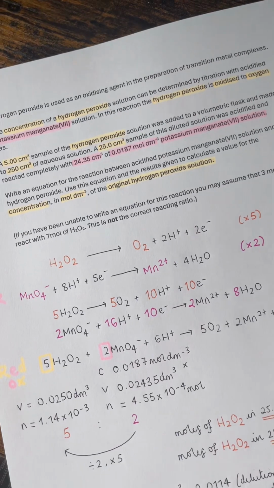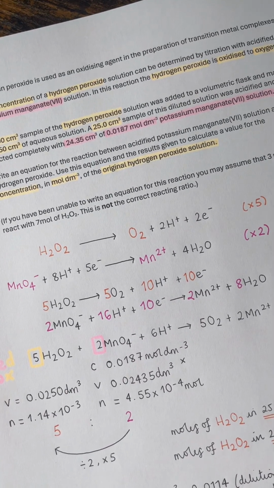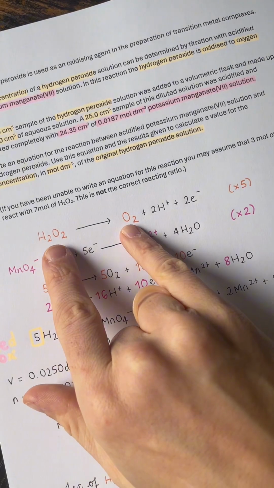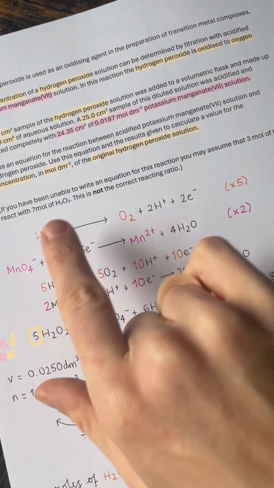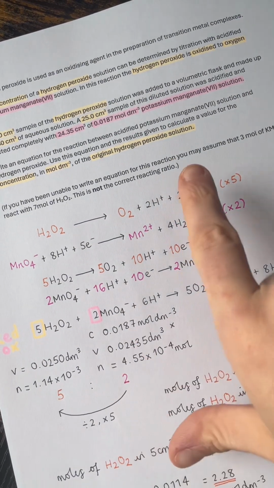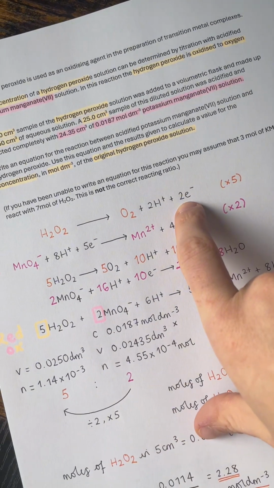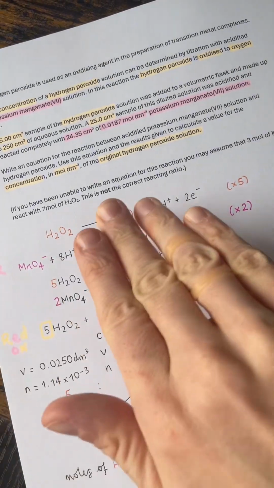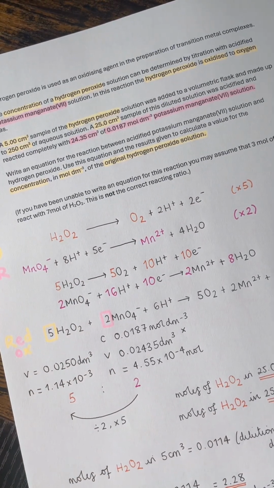Using my redox equation writing skills from year 12, I went, okay, my oxygens are balanced, hydrogens not, so I'm going to add 2 H+ to the right side. Charges are then not going to be balanced, so I'm going to add 2 electrons onto this right hand side. That then has balanced my atoms and my charges, and my oxidation half equation is done.